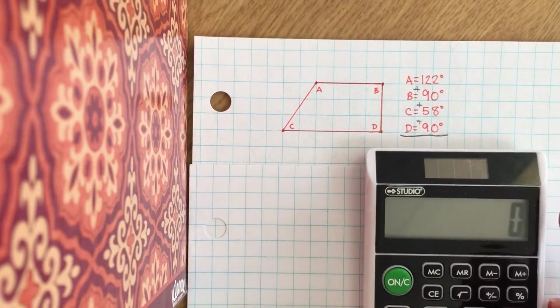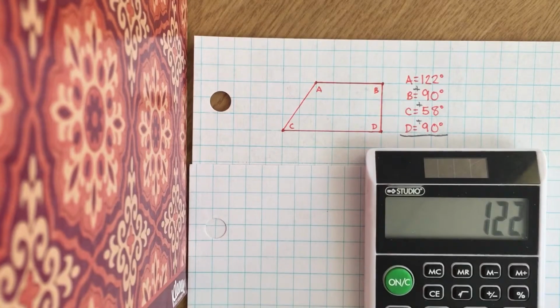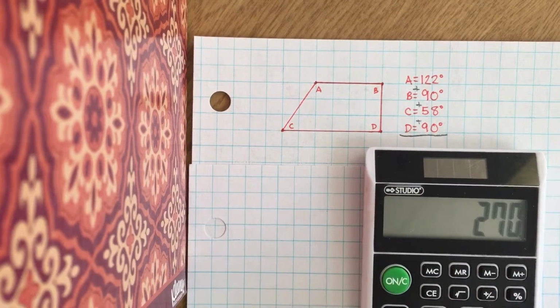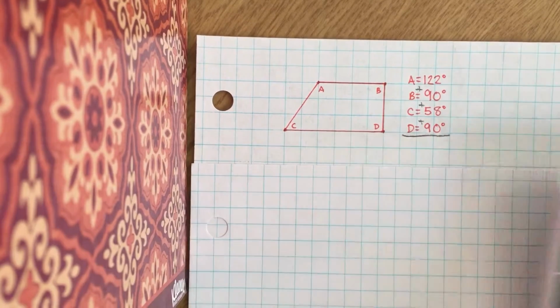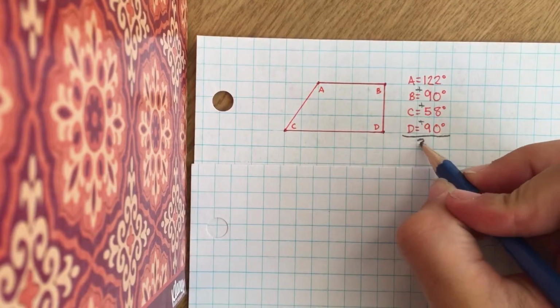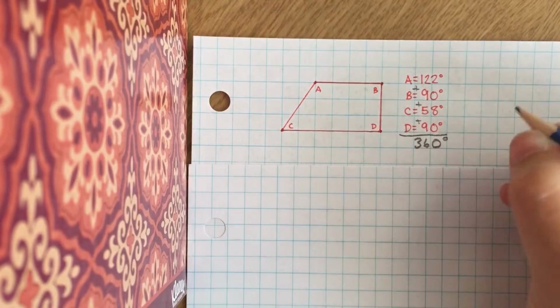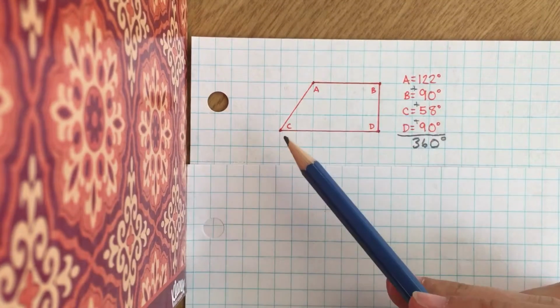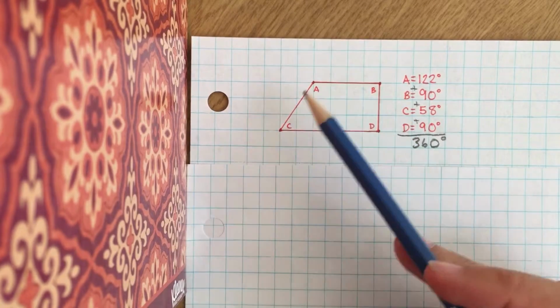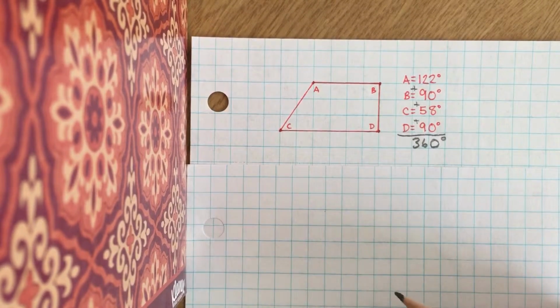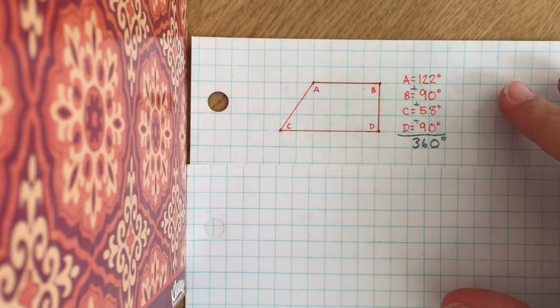And as always, using a calculator is sometimes a good quick strategy. We will find it will always add up to 360 degrees. And that's true for any quadrilateral. It doesn't matter what shape it takes, it doesn't matter what size it is. The interior angles will always add up to 360 degrees. And that's a clue that we can use when we're solving for mystery angles.